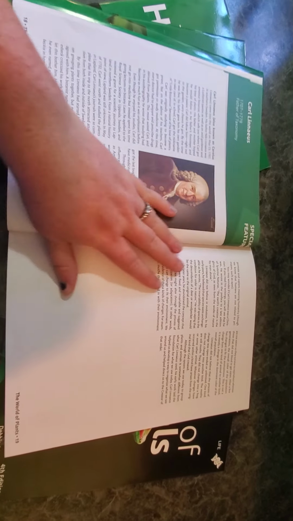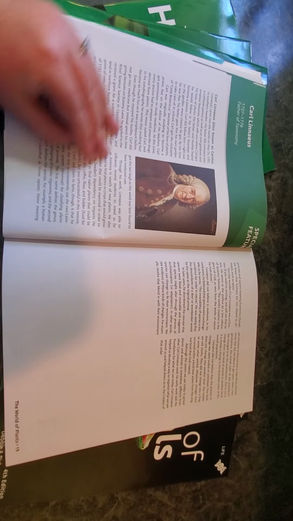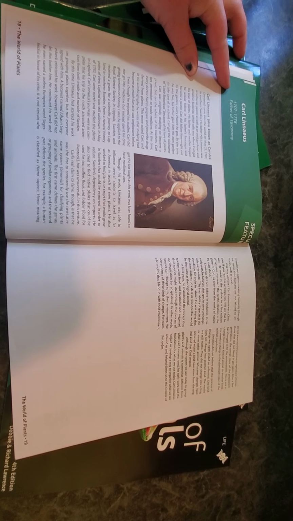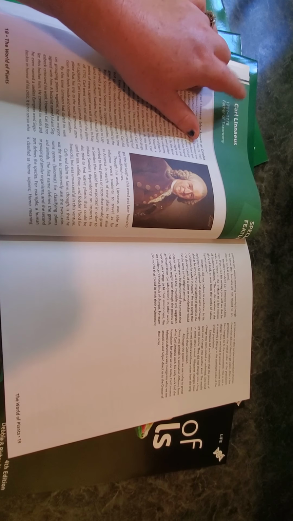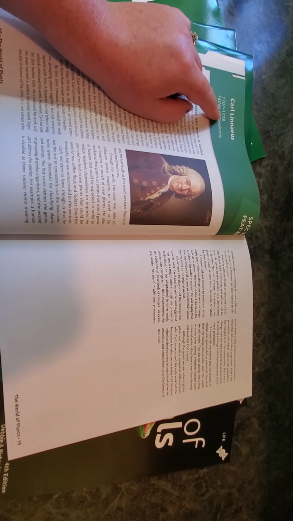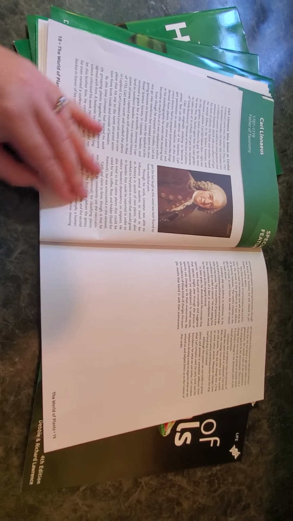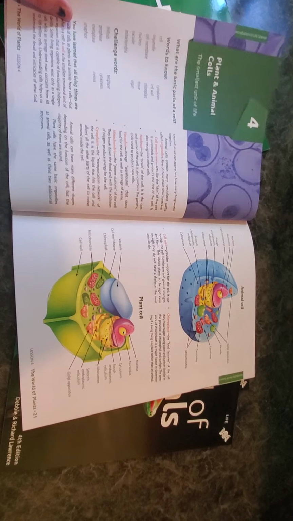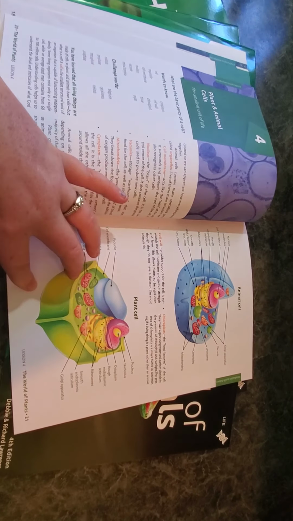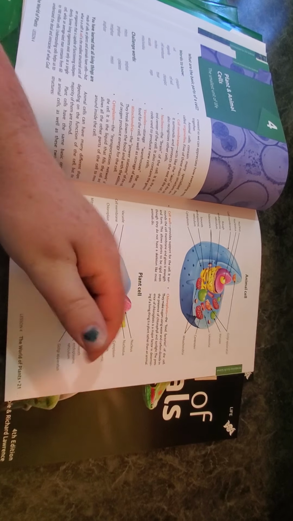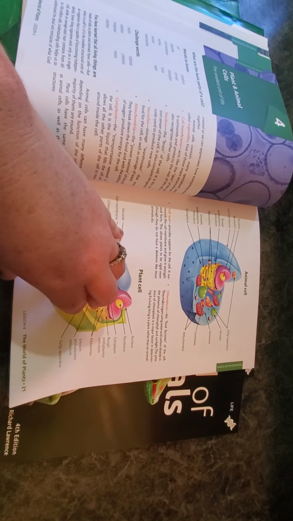And then here is one of the special features. This is about Carl Linnaeus and how he was the father of taxonomy, and it says he was born in 1707 and died in 1778. And then we got some little fun information about him. But look at these pictures. Love these pictures.